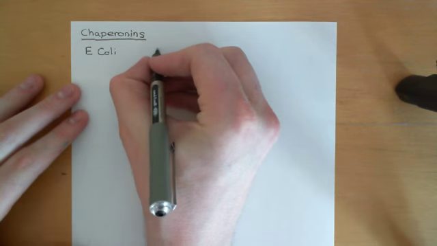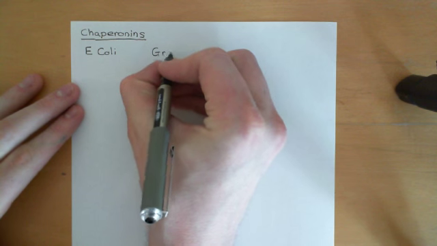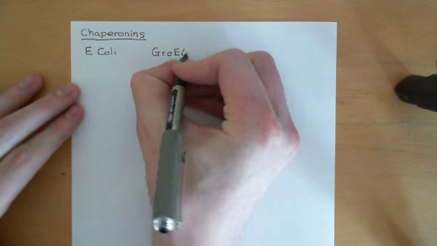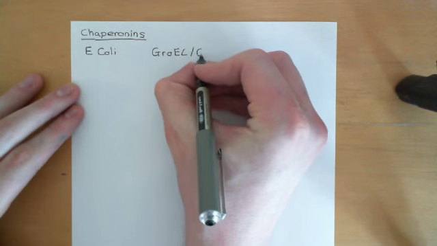The walls of the chamber undergo all sorts of conformational changes that might be helping the protein to fold inside there. And then the lid comes off and the protein comes out, hopefully in its native state. So let's describe this structure in E. coli. The structure in E. coli is what's known as the GroEL, GroES system.